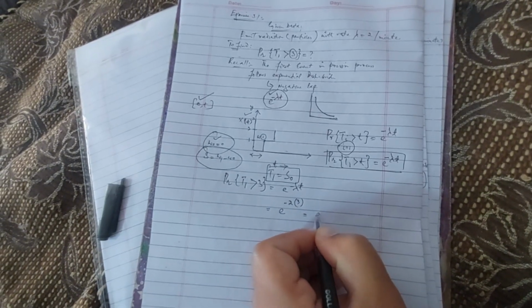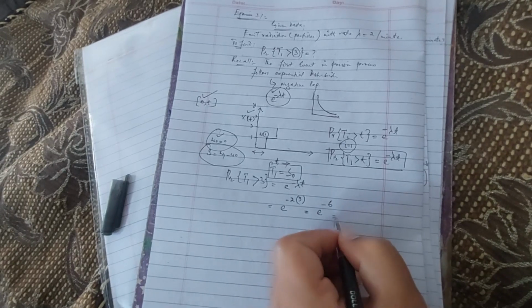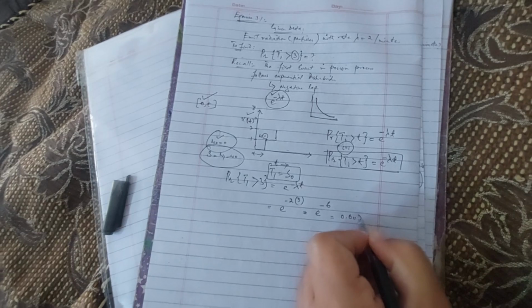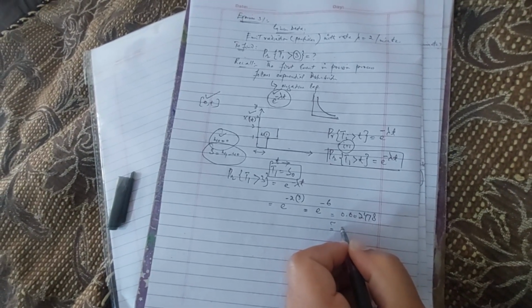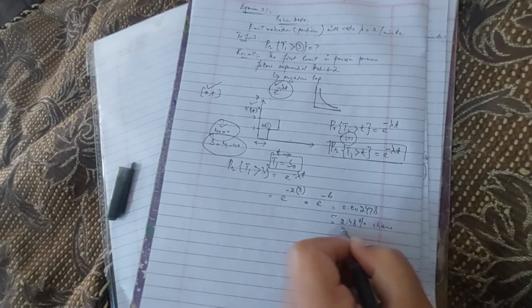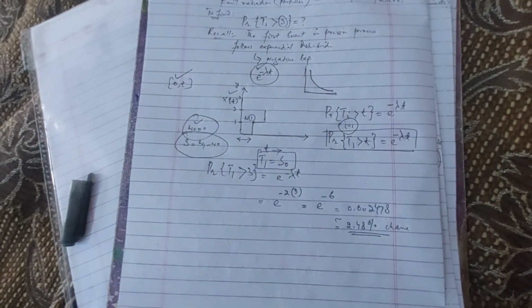We put the values, so it becomes e raised to power minus 6, which gives us a value of 0.002478, or 0.25%, or about 2.48 in a thousand. If we have 2 particles emitted per minute, there is only a very small chance that the first particle is emitted after 3 minutes.